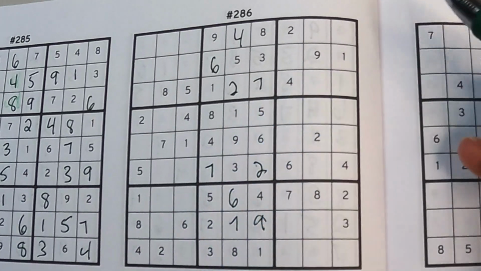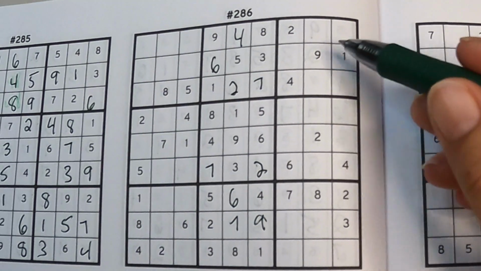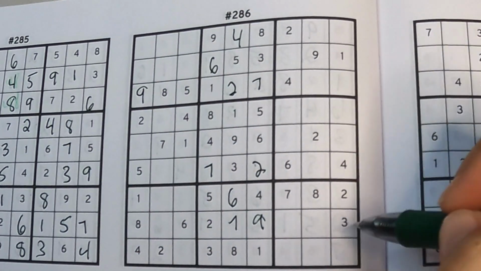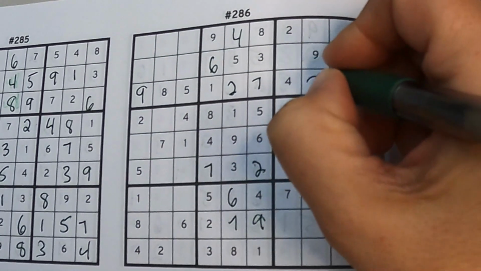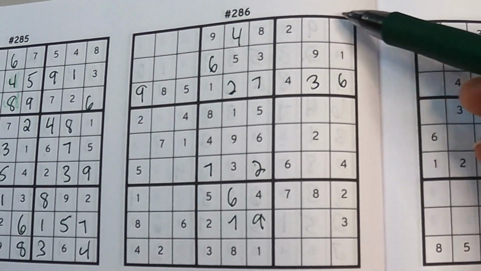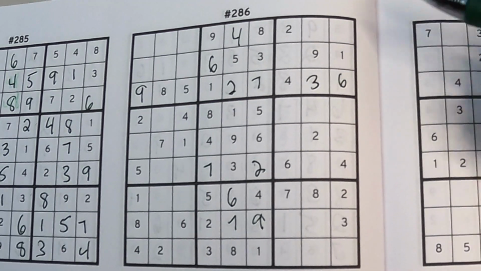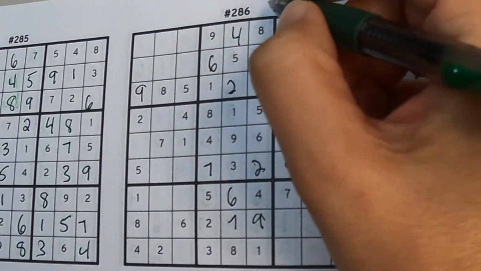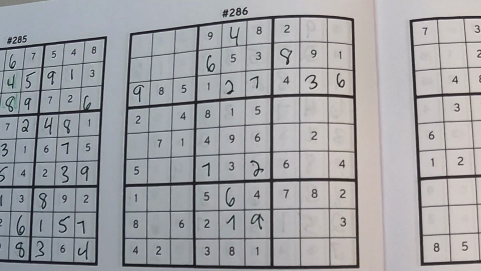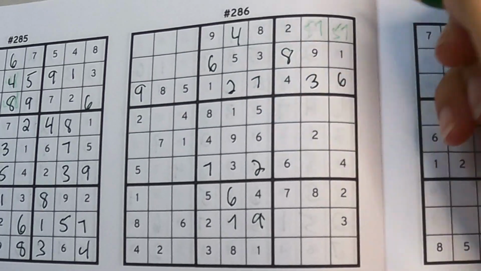For this row now, we're missing 3, 6, and 9. We've got a 9 covering these two boxes, so our 9 must be here. We've got a 3 here, so 6, 3. For this box now, we're missing 5, 7, and 8. We've got an 8 covering these two boxes, so our 8 must be here. I don't see any more help. So 5, 7, 5, 7.